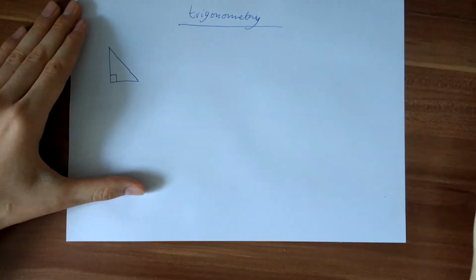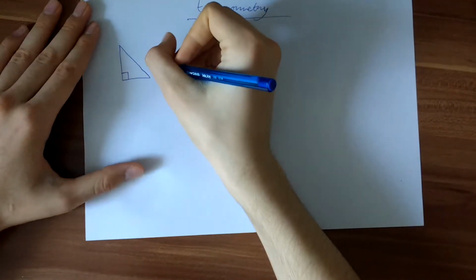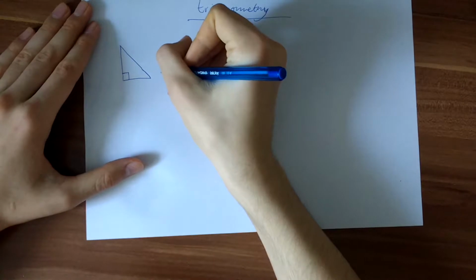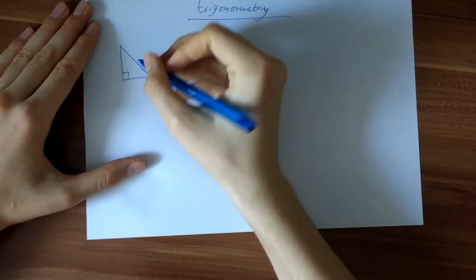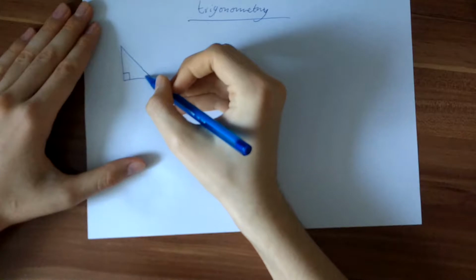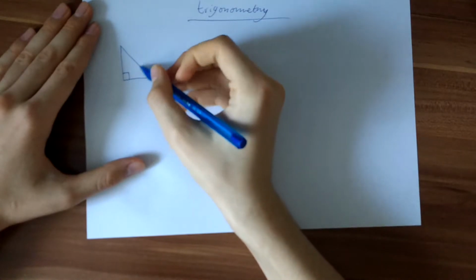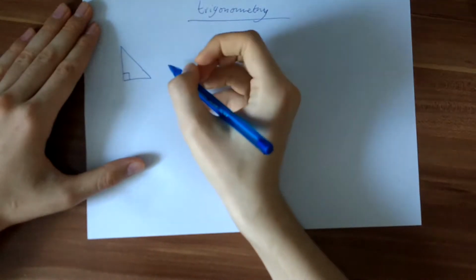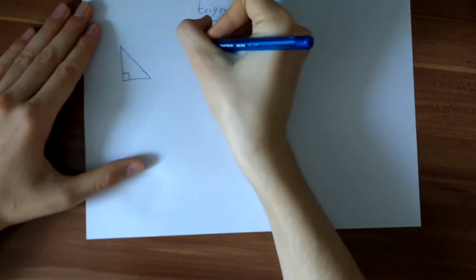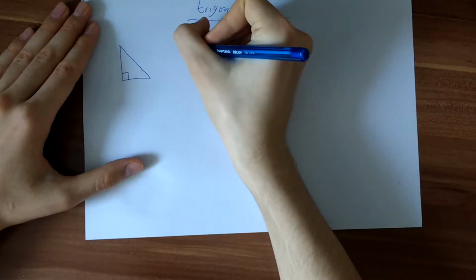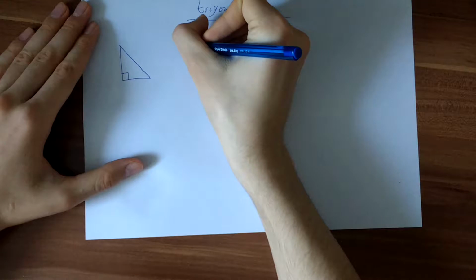Today I'm going to be teaching about trigonometry. So trigonometry is basically when you use angles of a triangle to work out the length of sides, or vice versa. So first I'm going to start off with a mnemonic that's quite useful.